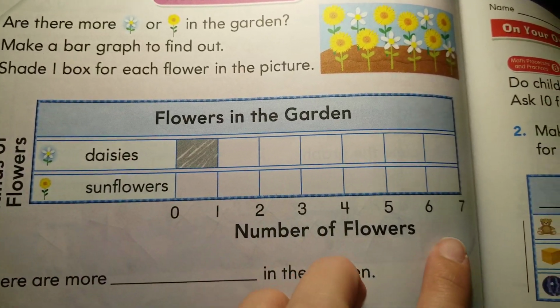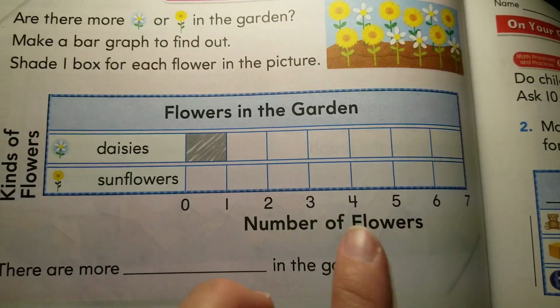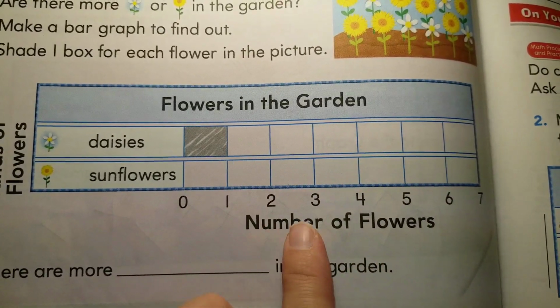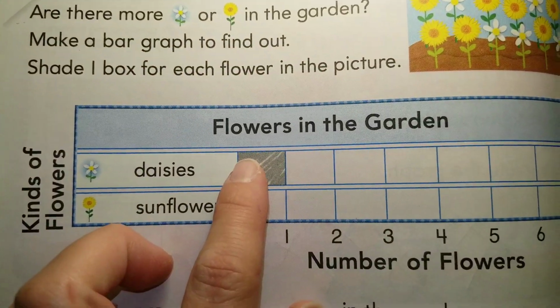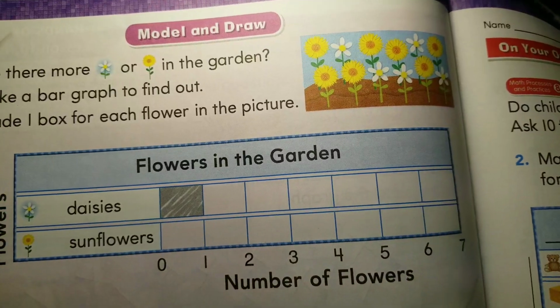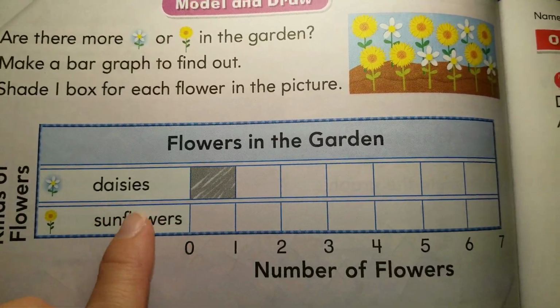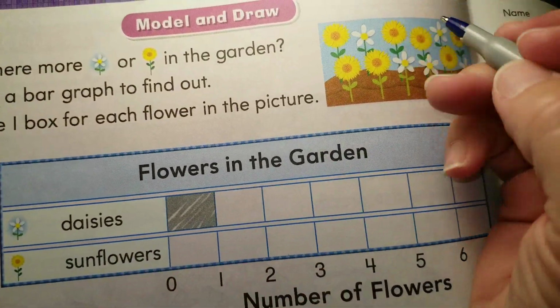Well, this is the biggest number that you can have of flowers: 7. And like I said, these are the number of flowers, and our bar graph is titled Flowers in the Garden. Oh, I wish I could have such a cute garden. So let's see how many daisies. Let's go for the daisies first. The daisies are the flowers with white petals.